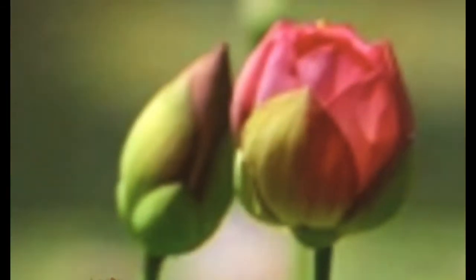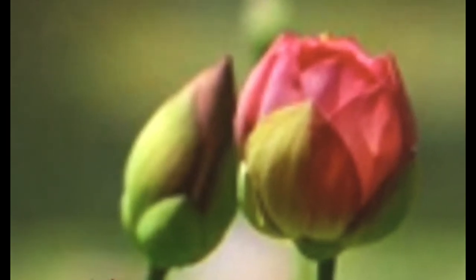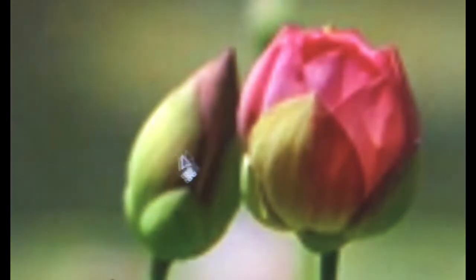Let's take a look at another picture. Oh, look at this flower. Look at this one. See, they're not fully open yet. It's like a little baby that's all cuddled up in his blanket, doesn't it?